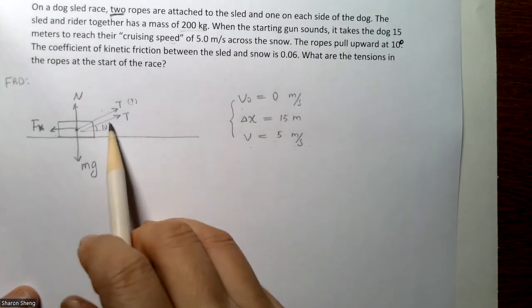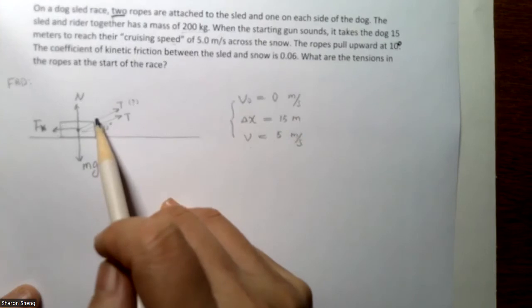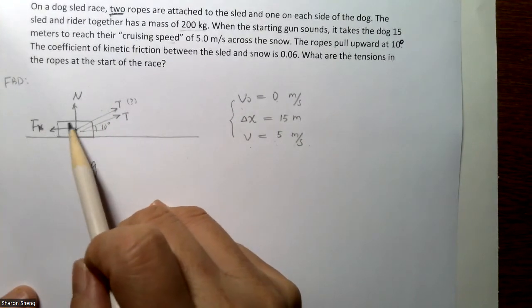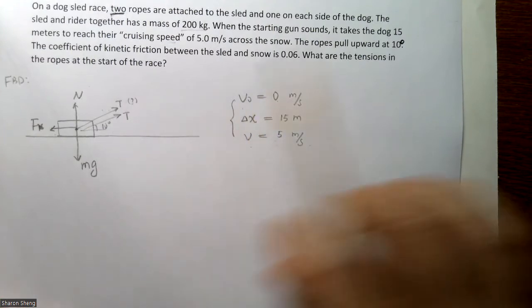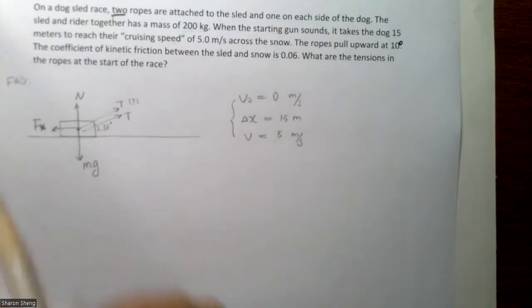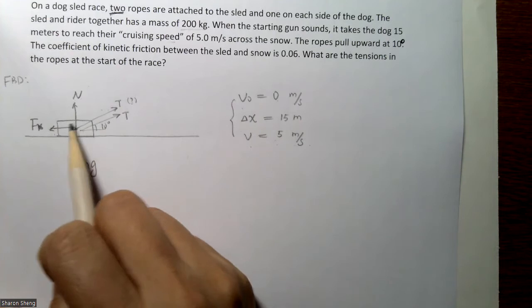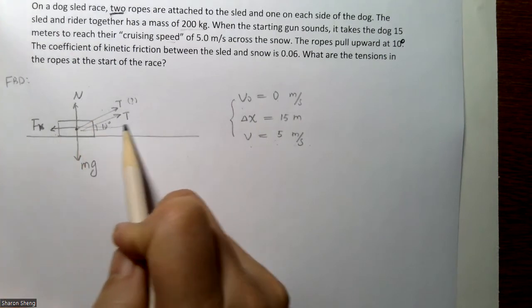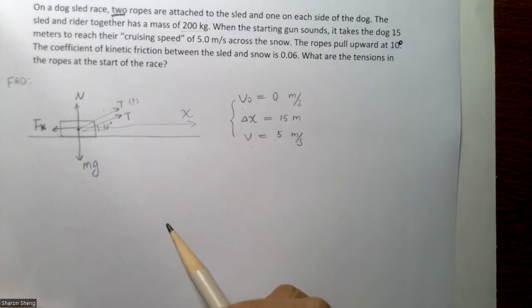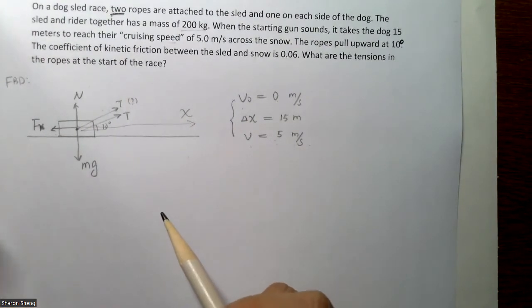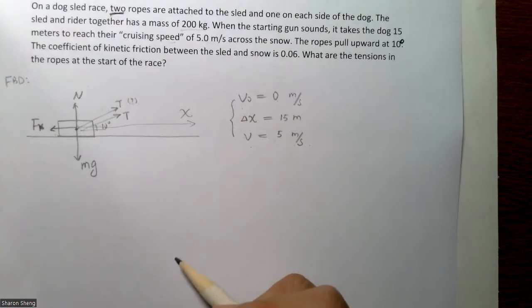I know the sled is going to speed up during this process, and the acceleration depends on the net force along the horizontal direction. This is my x direction. And what is the acceleration?